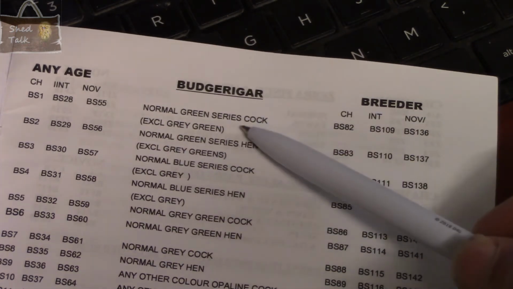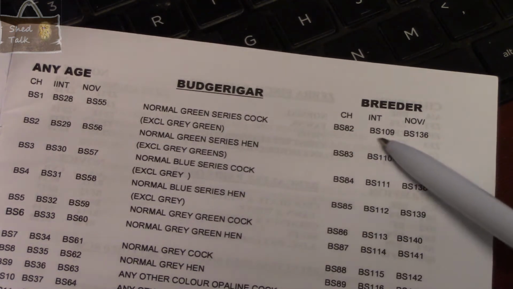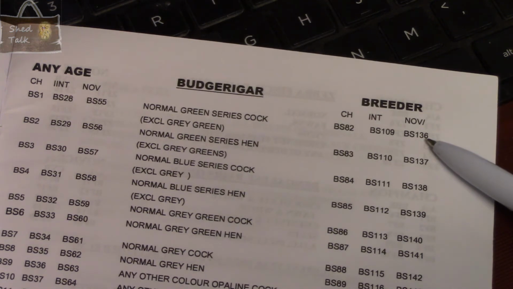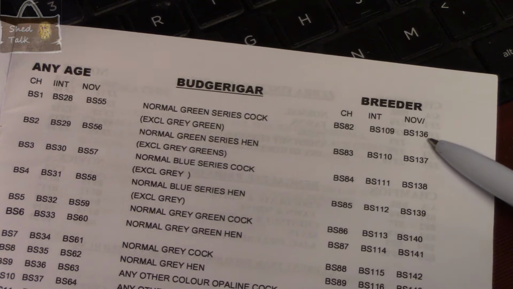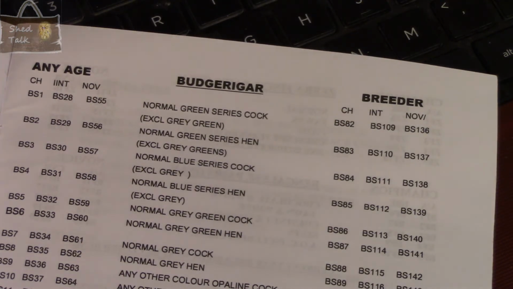So you'll go down the middle bit and find where it says grey, somewhere down near the bottom here. It's just a little bit further down, a bit below. It says normal grey-green, but that's not what it is. We've got a normal grey. So let's say you're showing your normal grey and it's a cockbird. You find that, then move across to where it says novice under the breeder bit, and you'll see it says BS 142.